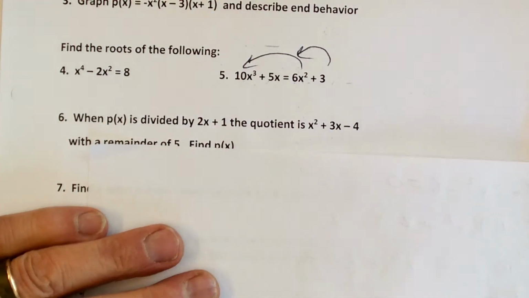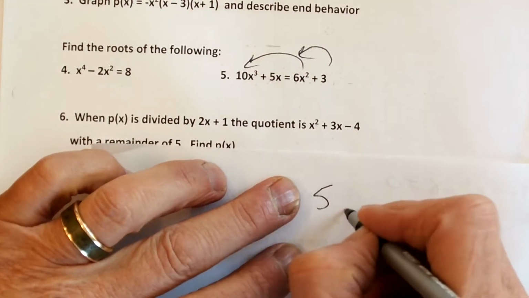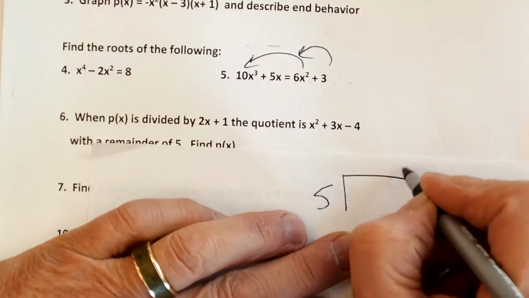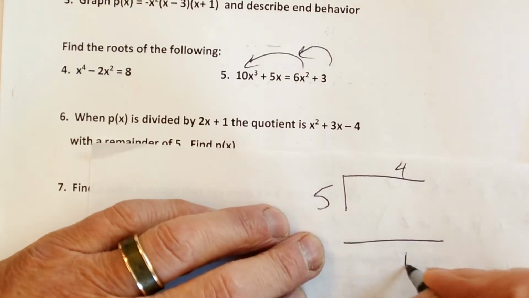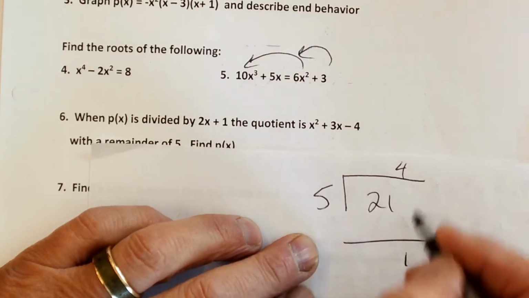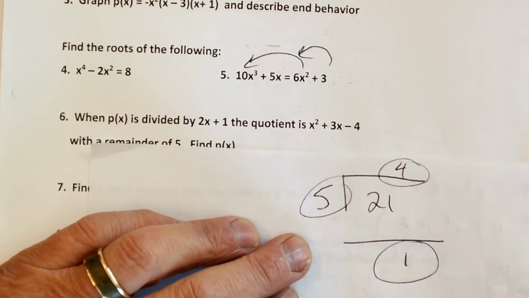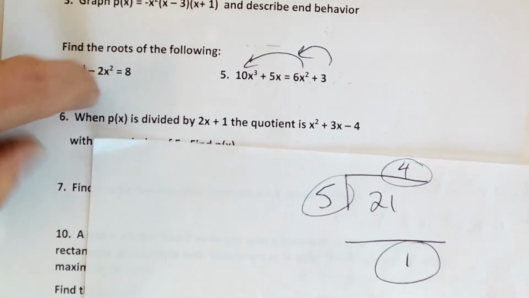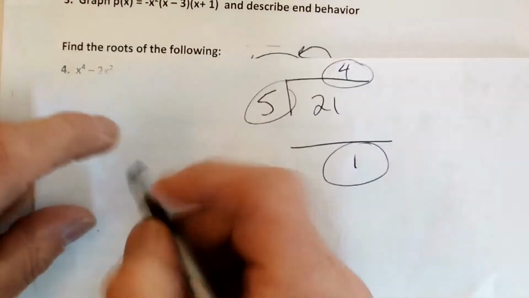Okay, let me show you an example. If I have 5 divided into something, I get 4 with a remainder of 1. Hopefully you can say, well, Mr. Davies, that's got to be 21, right? And the way you did it is you went that times that, and then you added that. All we're going to do in number 6 is the same process.